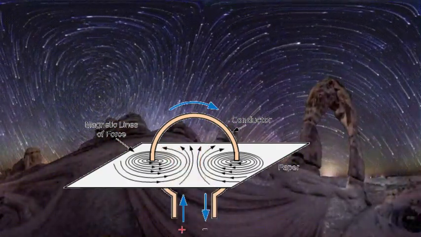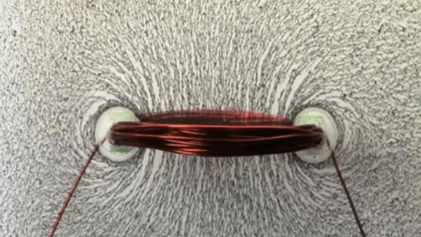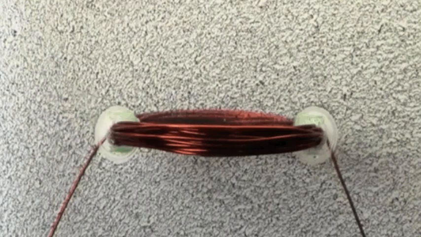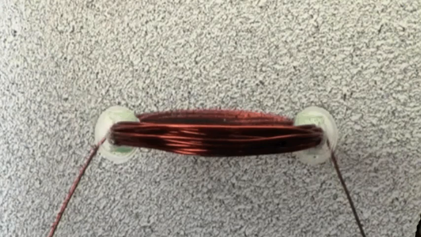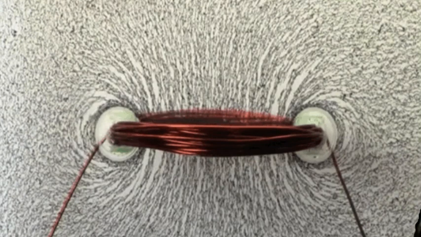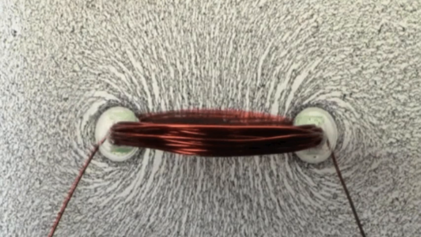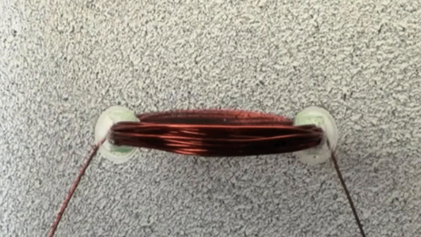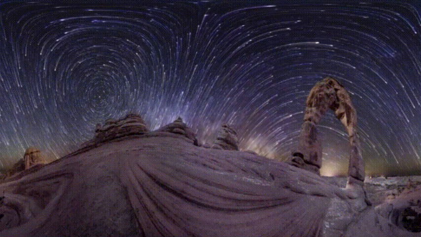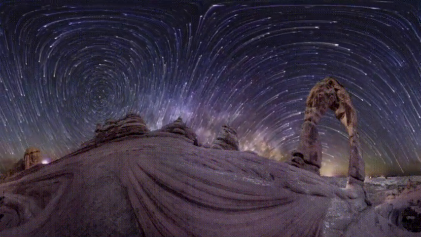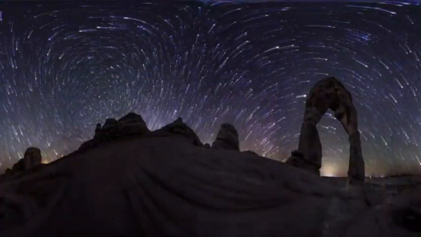And I can show you that on a coil itself with iron filings: when you electrify this coil, the iron filings actually flow in the exact same pattern that the stars do in the sky, a counterclockwise motion on the positive pole and a clockwise motion on the southern pole of the coil. And you can just see this happening throughout the skies that we see. And that is how the stars work on flat Earth.